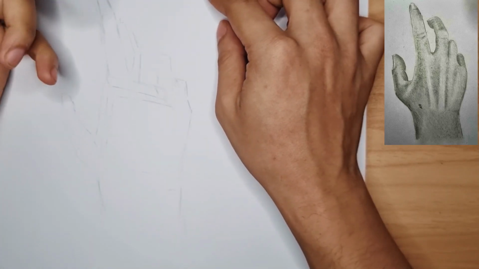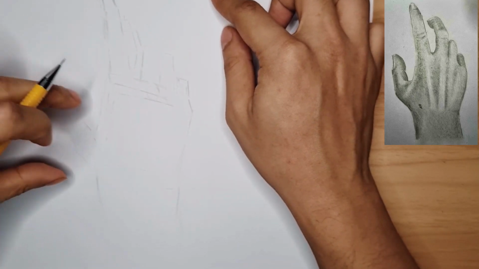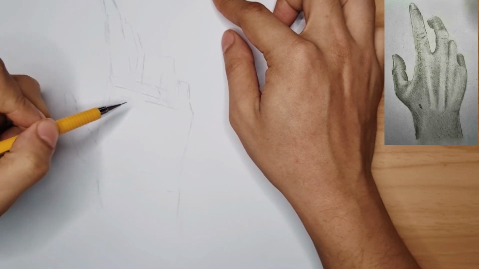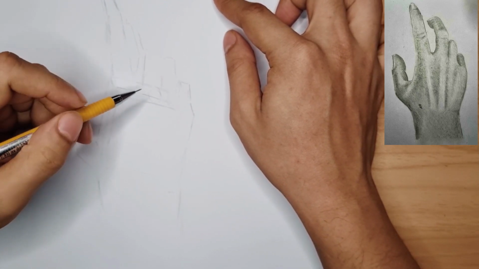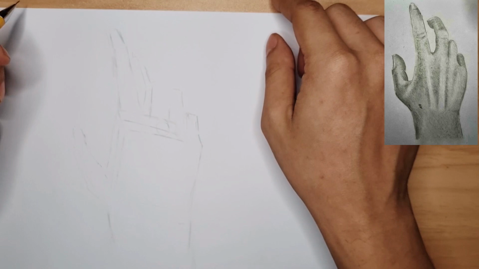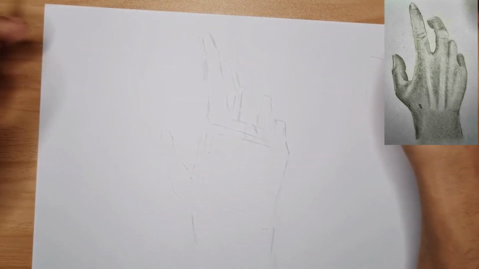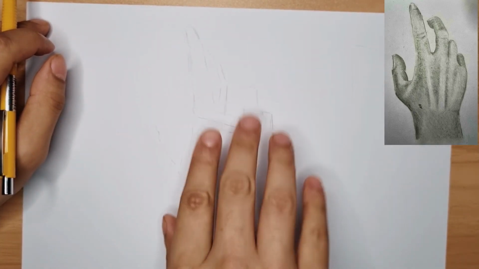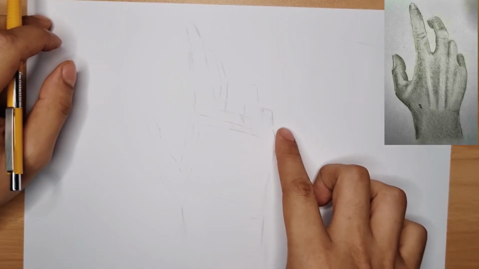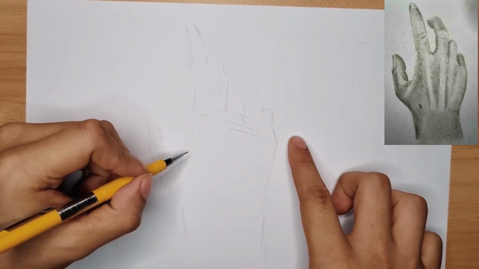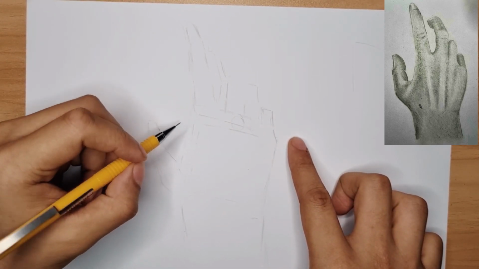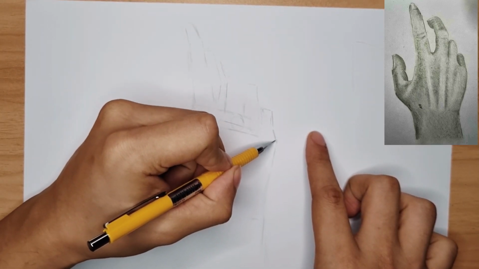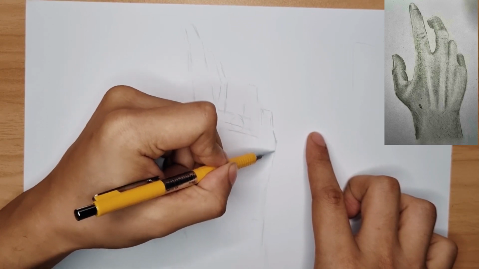Let's start off. You have to decide which area you want to start with first, because it has to be a starting point for your drawing. If you don't have a starting point, then you cannot carry on the whole drawing, and it becomes difficult. For that reason, you should have one starting point, and from that point onwards you can spread on to the whole drawing. What I have decided is to start from the little finger. So we're going to start from here, and let's just see how it comes out.